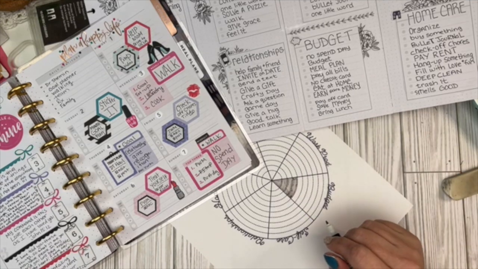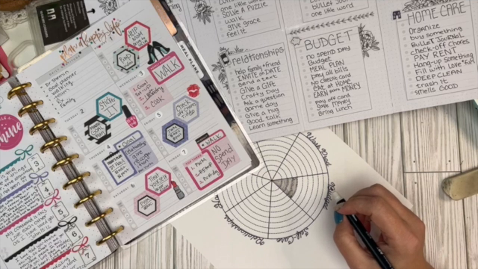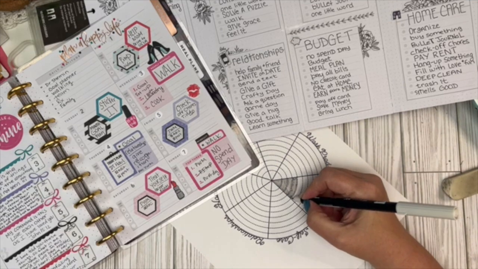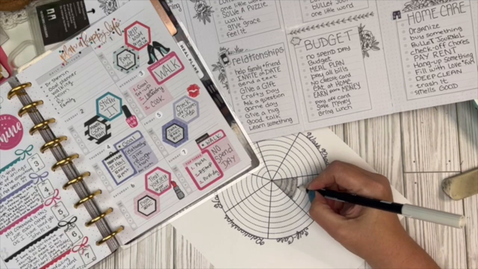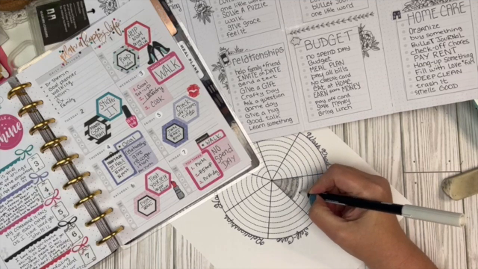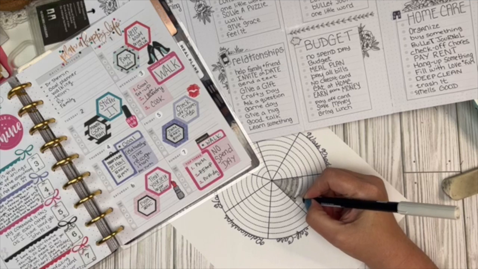Okay. And then I think that's actually it. I did budget, so I will put my budget because I did budget for the month. So I will also mark that one off. So I didn't do great at that one.